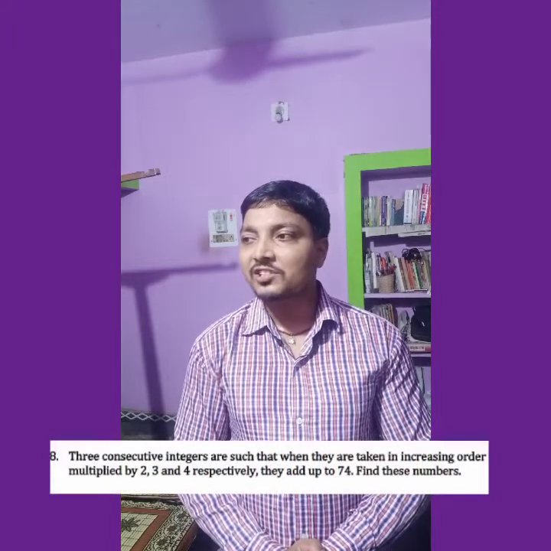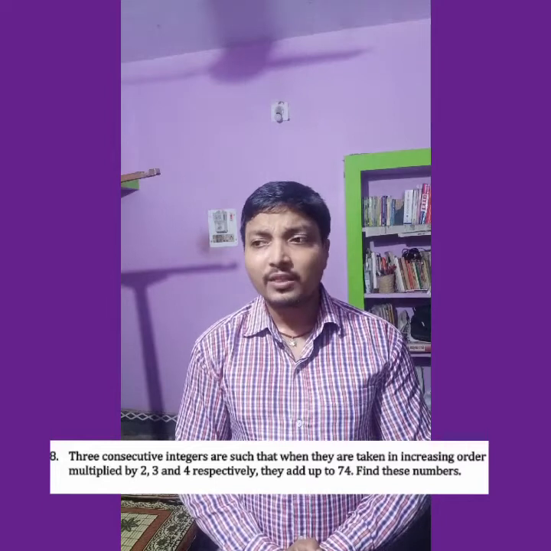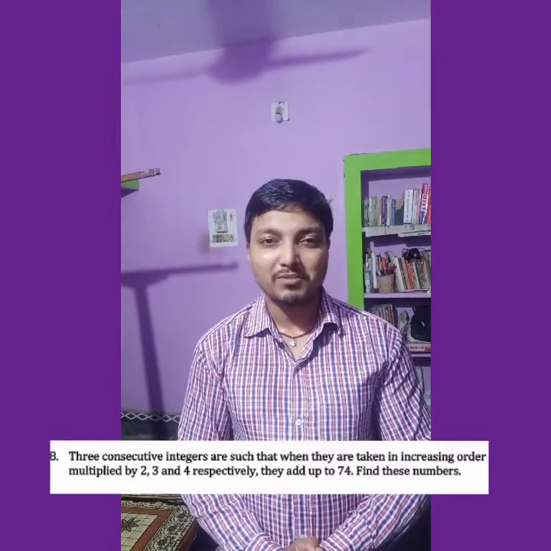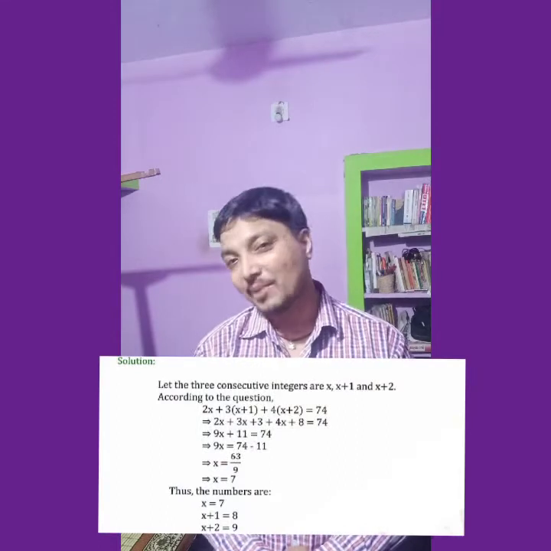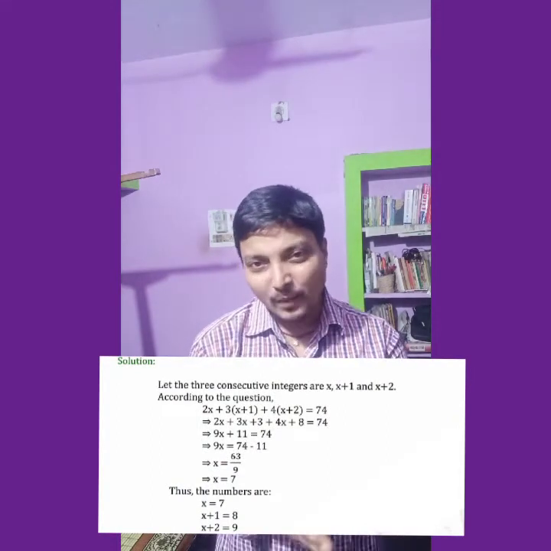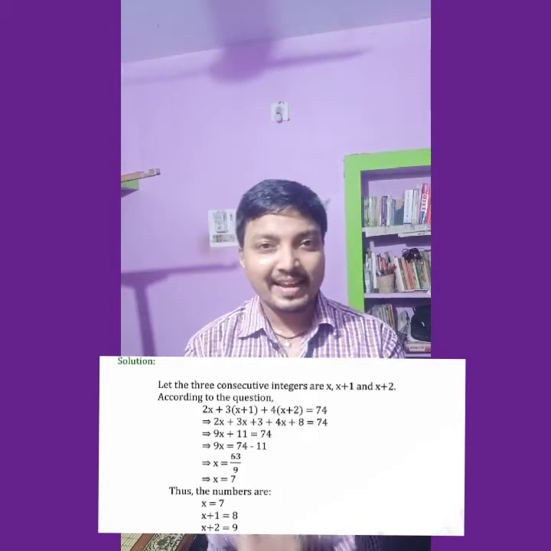Okay. Question number 8. It is given that three consecutive integers are such that when they are taken in increasing order and multiplied by 2, 3, 4 respectively, they add up to 74. So find the numbers. Three consecutive integers means one is x, suppose we take, another is x plus 1, another is x plus 2. Also they are in increasing order, the smaller one is x, then x plus 1, then x plus 2.